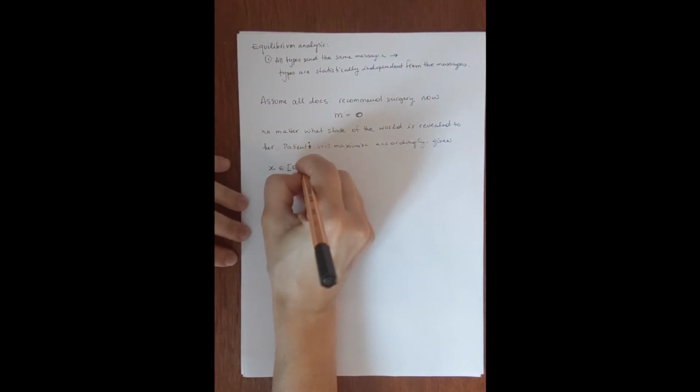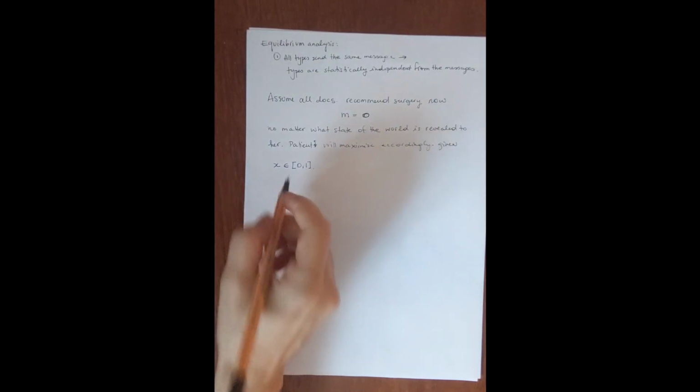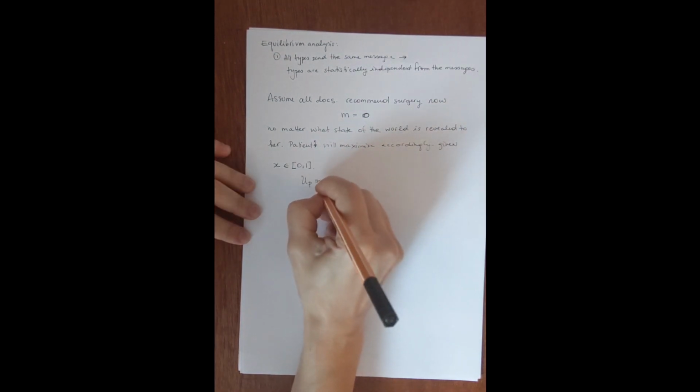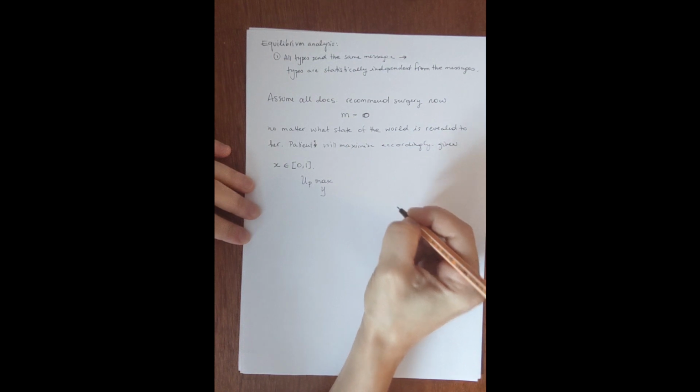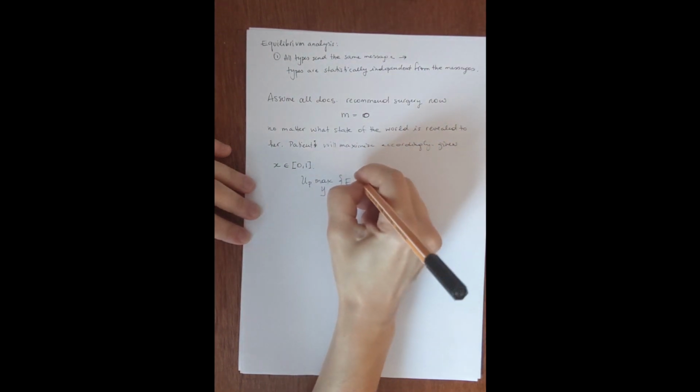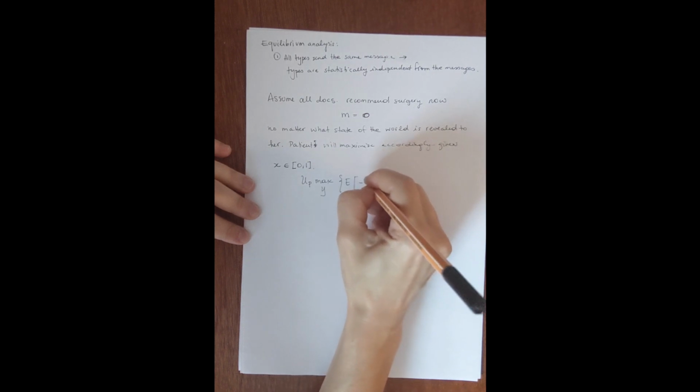In this case, the patient's beliefs will be equal to his priors, and the patient will maximize accordingly, given x is between 0 and 1. Just reminding you that this is the state of the world. Maximize the utility function of the patient with respect to y. Correct? And this is what it looks like.